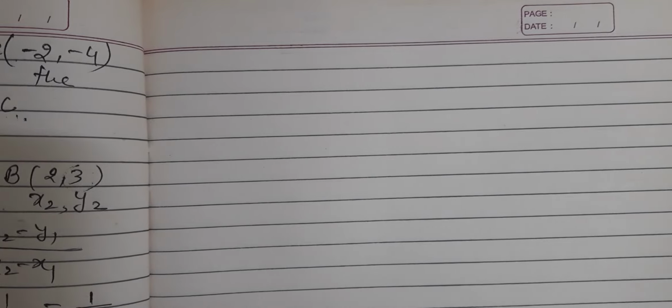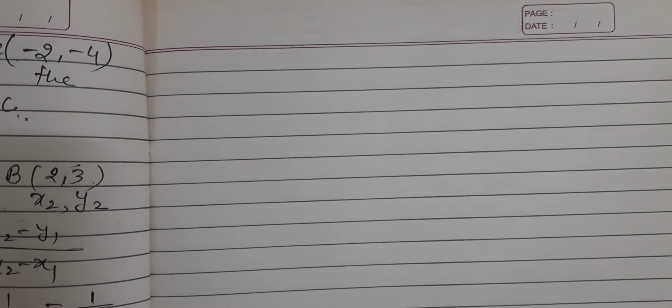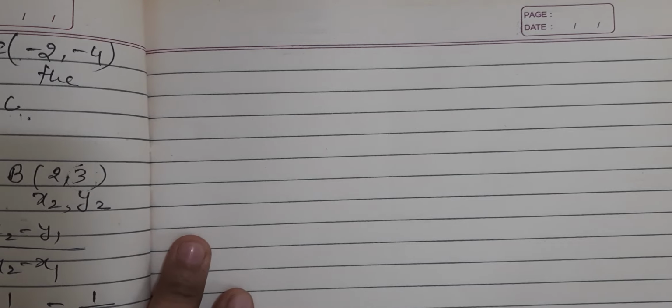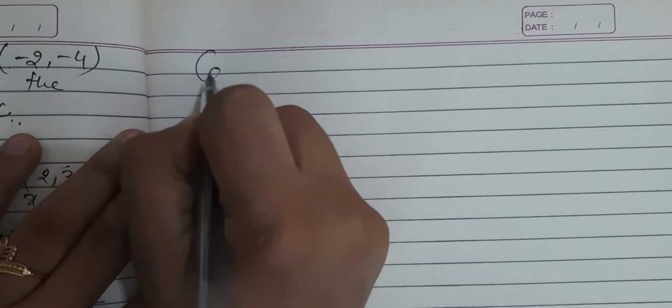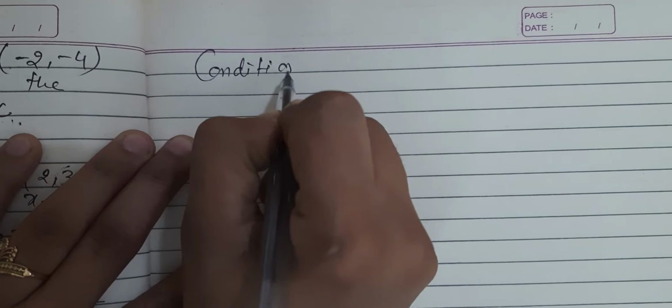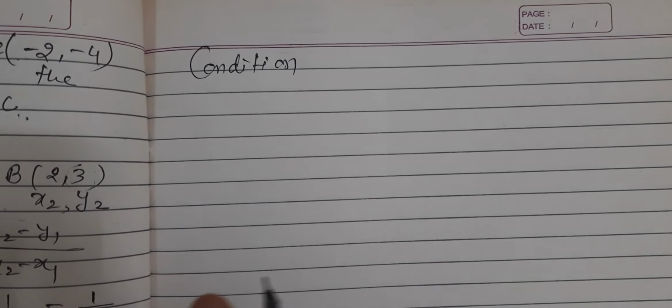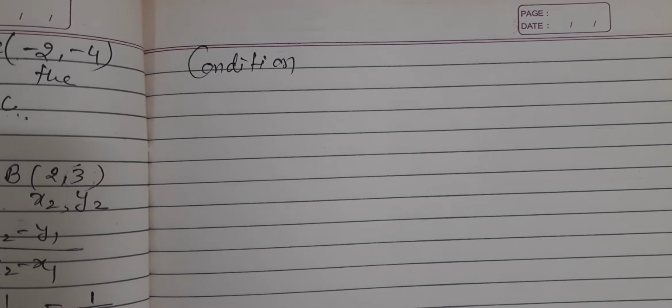Now we know how to find the angle between two lines. Now we have two conditions. The first condition is: what if the two lines are parallel? What about the angle between two parallel lines? And what if the lines are perpendicular to each other? What about the angle between the lines? So this is the first condition. We know that if the lines are parallel, then we know the relation between their angles, but what about the slopes?